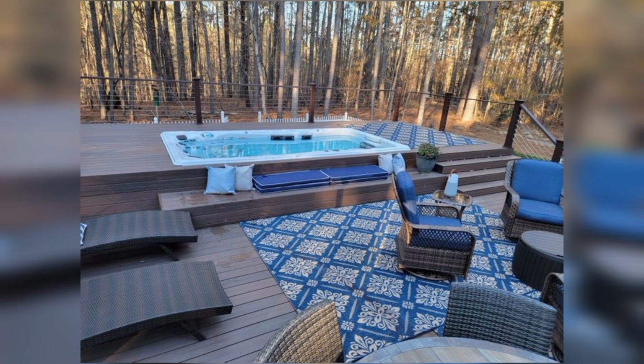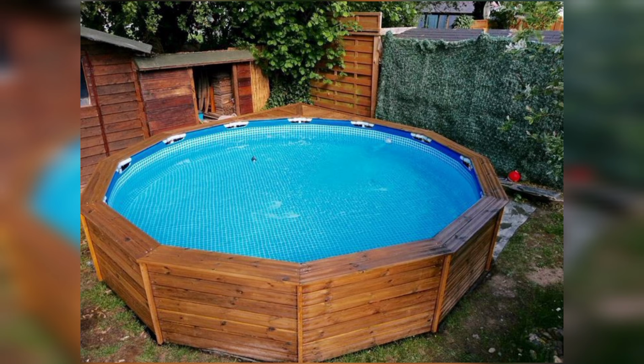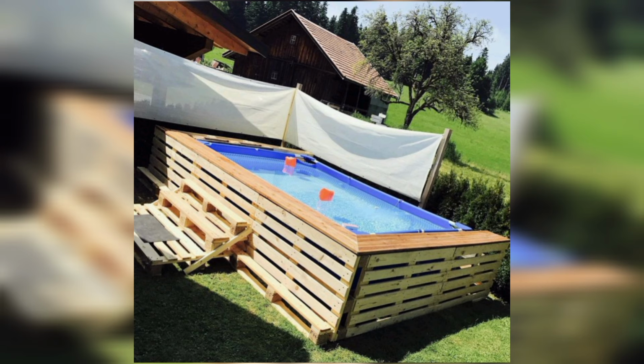However, modern designs have come a long way, offering a variety of shapes, sizes, and materials to suit any backyard aesthetic. From sleek, contemporary styles to rustic wood finishes that blend seamlessly with natural surroundings, above ground pools are designed to complement any outdoor space.